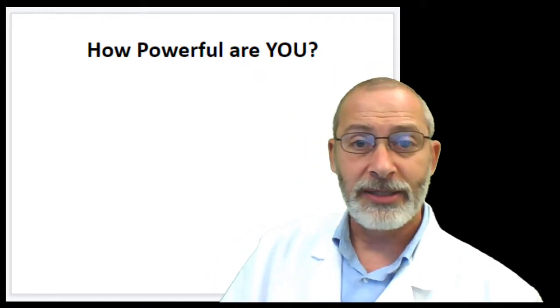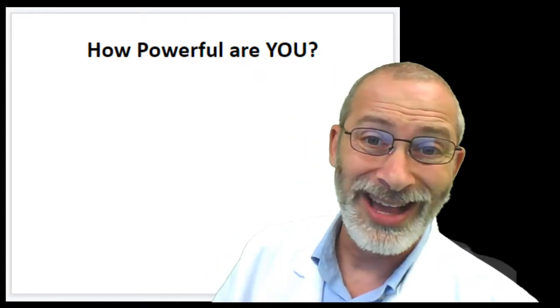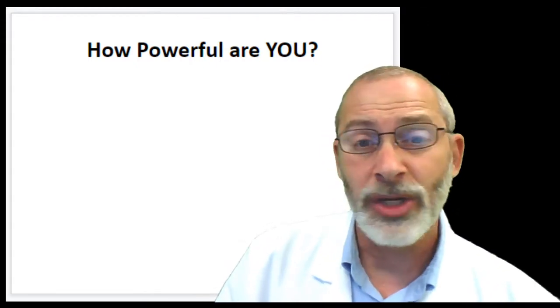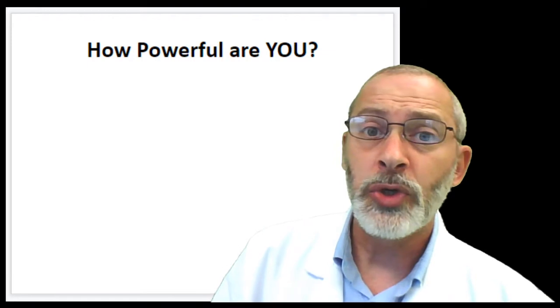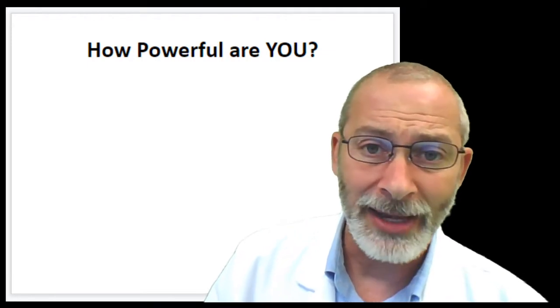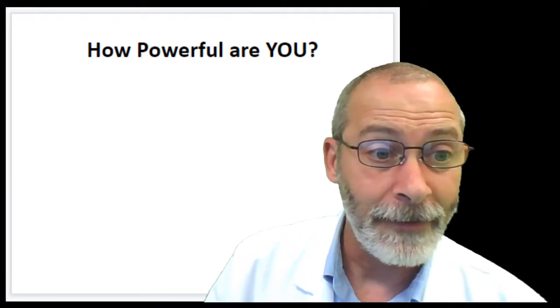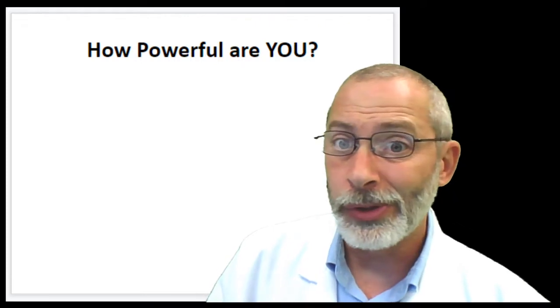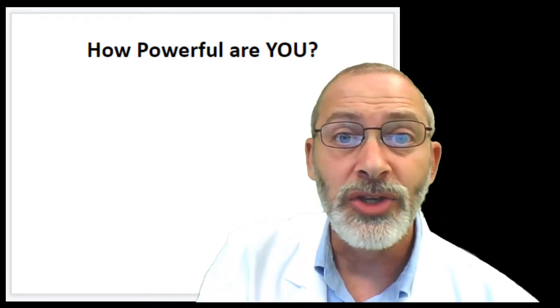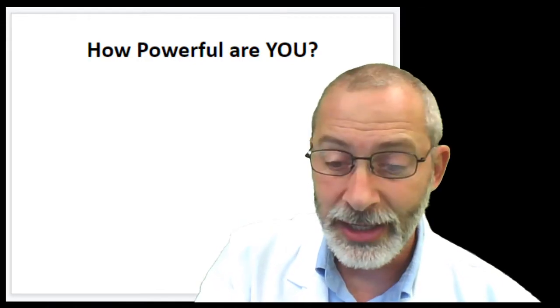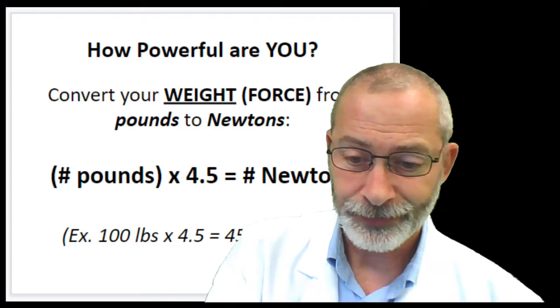Now, your lab activity in your book deals with climbing stairs as fast as you can. We're not going to do that. We're going to do something that can be done in a socially distanced format as we are here today. So how are we going to do it? Well, the first piece of information we need is to determine what is your weight in the metric system.